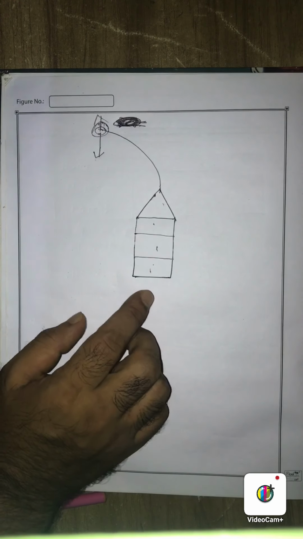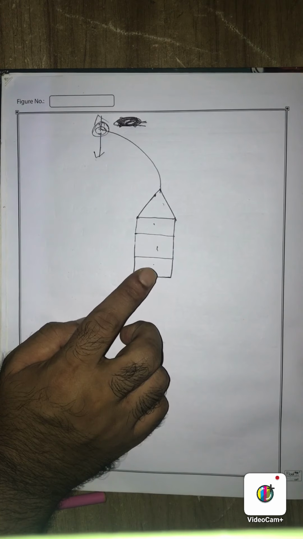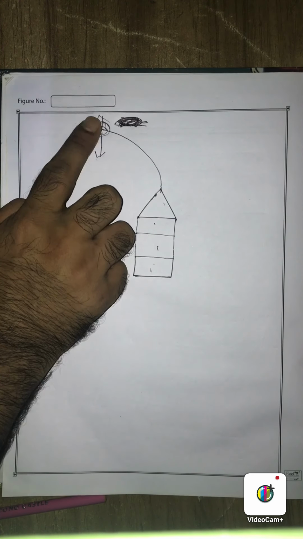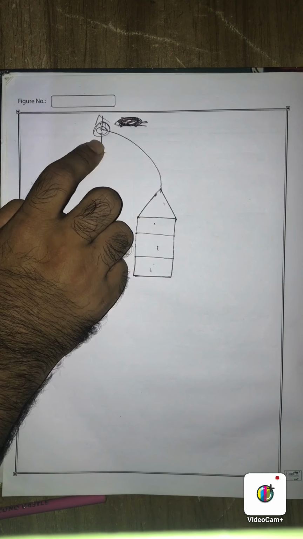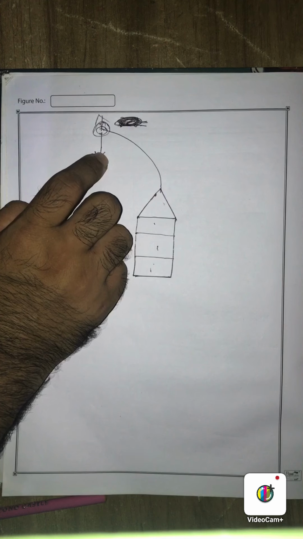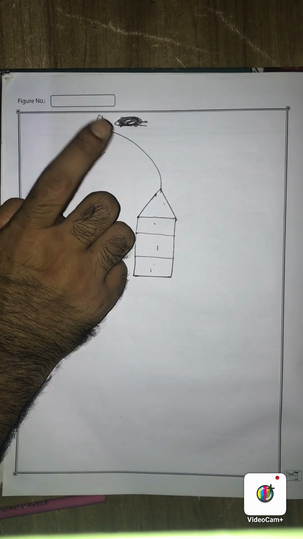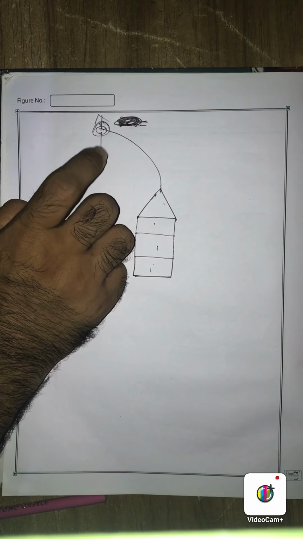Again, when the rocket moves upward and at a certain point the upthrust force and gravity are equal, the rocket moves parallel to the earth's surface, then revolves around the earth, and is converted to an artificial satellite.